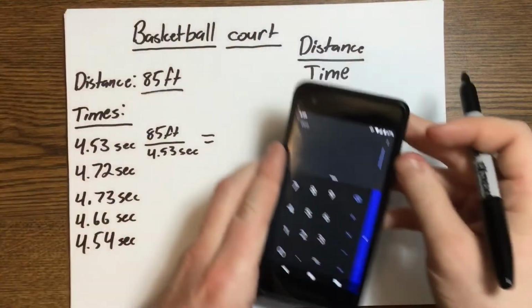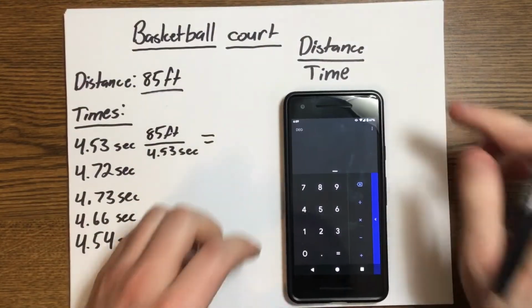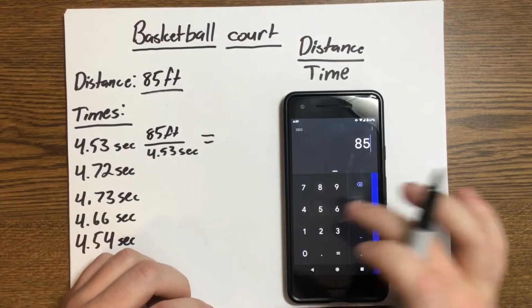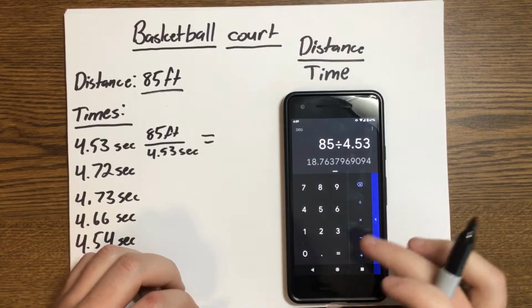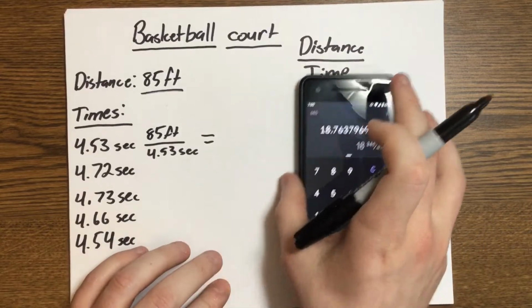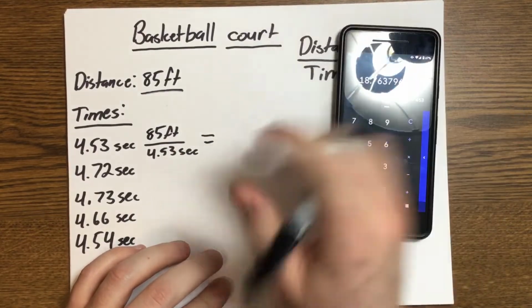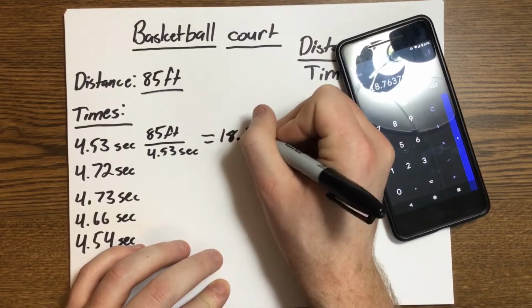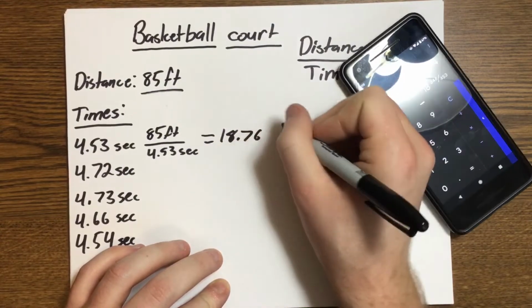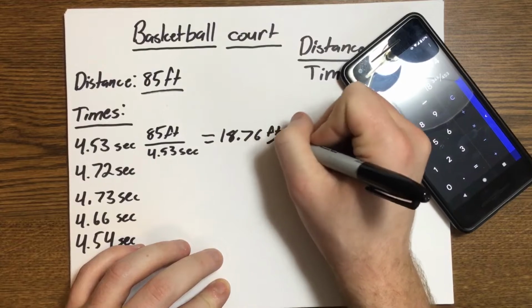You can see that I use a calculator on this, I don't care. So 85 divided by 4.53 is 18.76 feet per second.